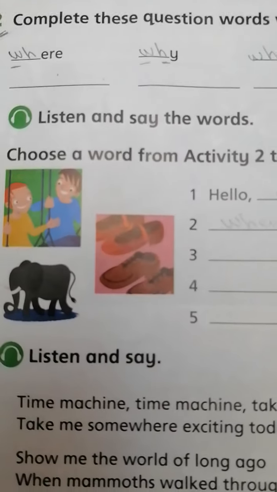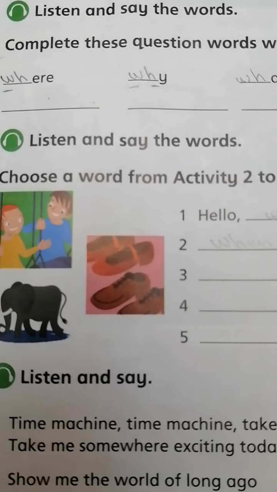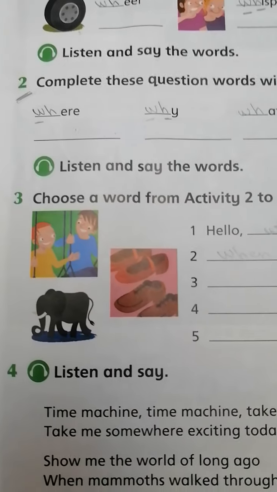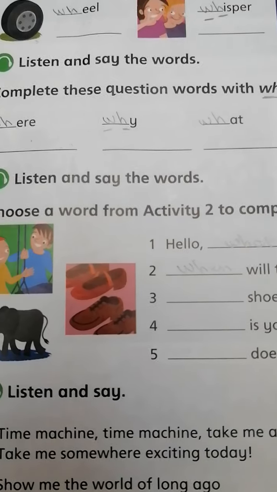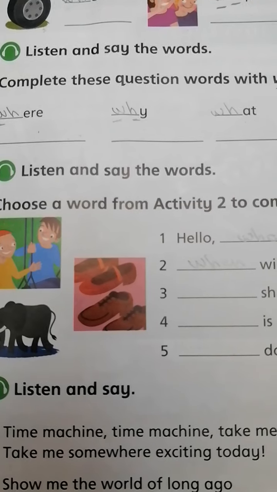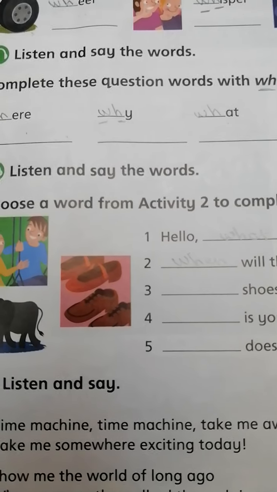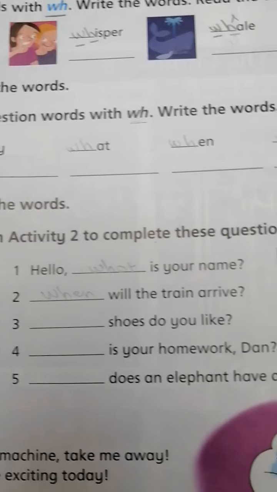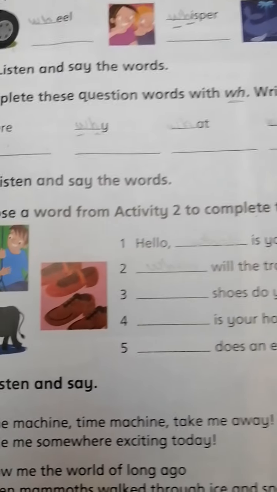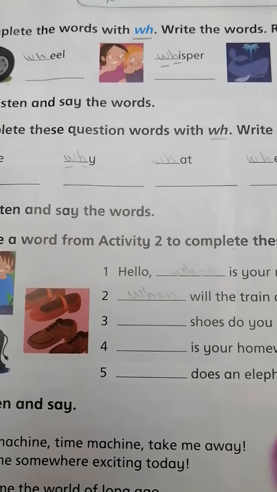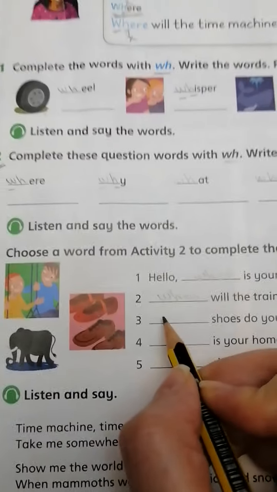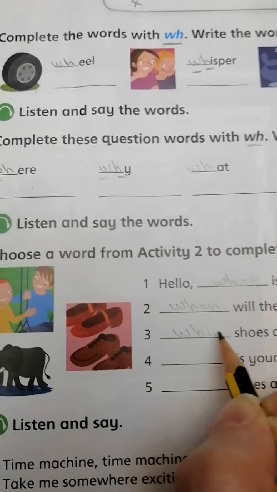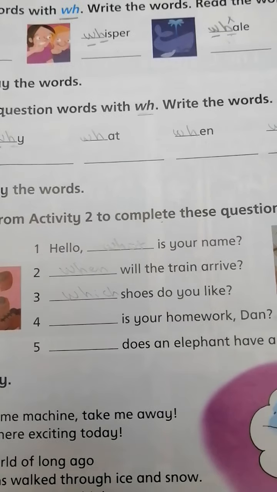Okay, number 3. As you see in this picture, we have 2 shoes, the red one and the brown one. If your mother asks you to choose one of them, what will she ask? She will ask you, which shoes do you like?